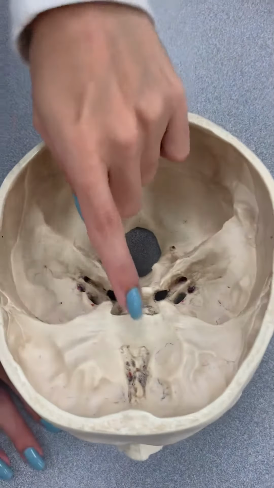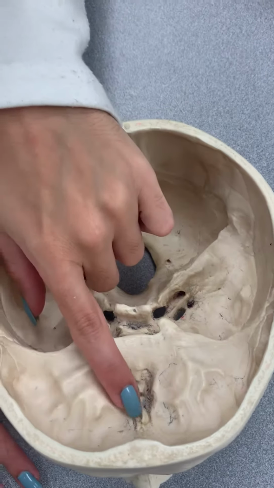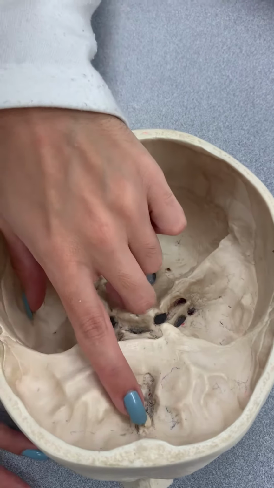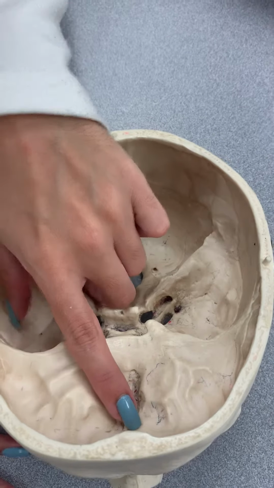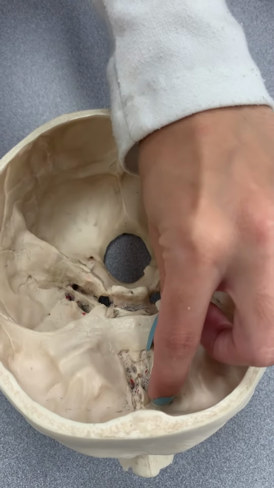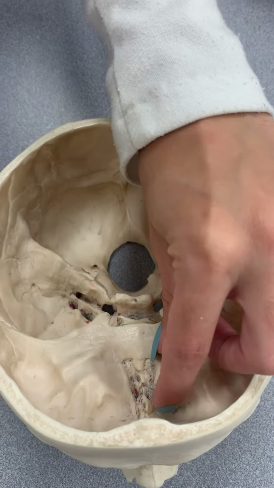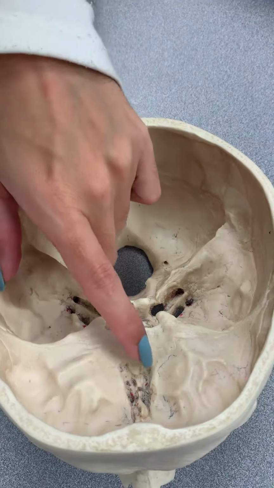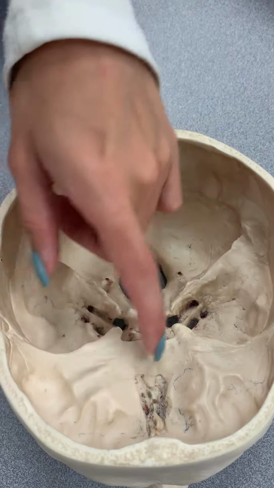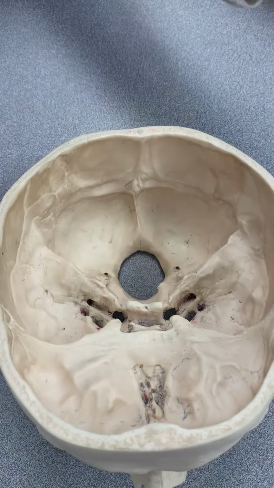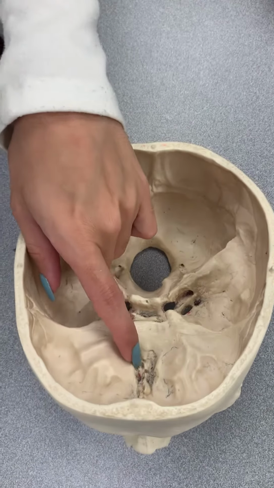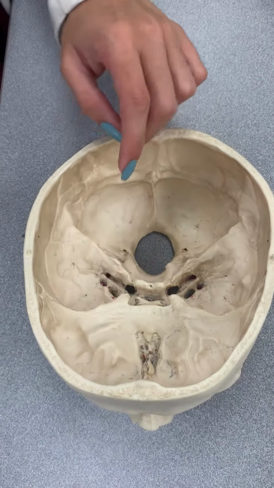So first, we're gonna go over this structure here, which is the Crista Galli. Now the Crista Galli kind of sticks out. It's very pointy and sharp. And this area right here is the cribriform plate of the ethmoid bone. Now the cribriform plate of the ethmoid bone has a bunch of little foramina. Foramen is just one hole. Foramina is multiple holes. So you have a bunch of little holes in here. Those are called the cribriform foramina.